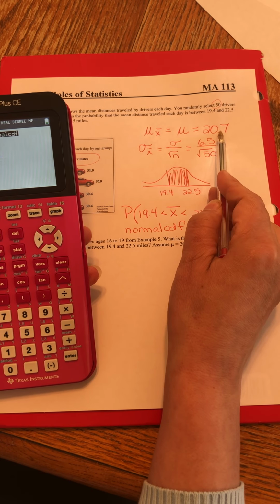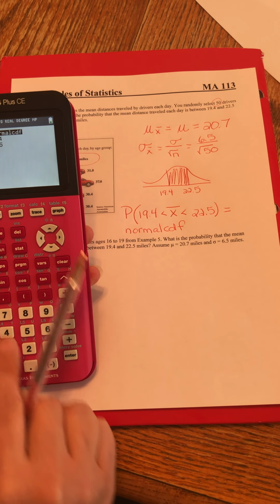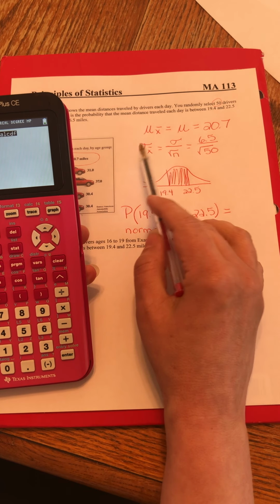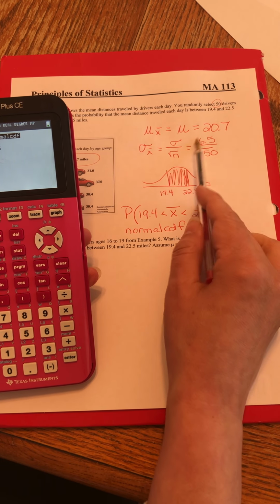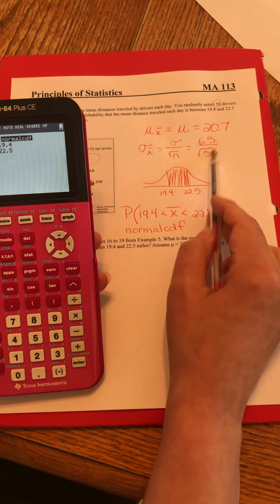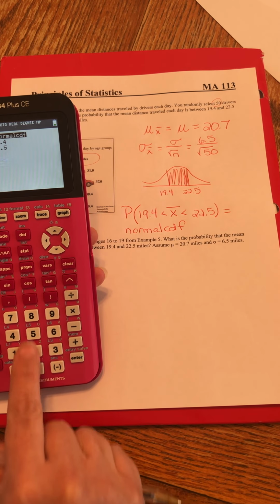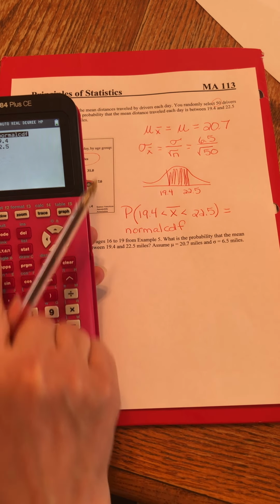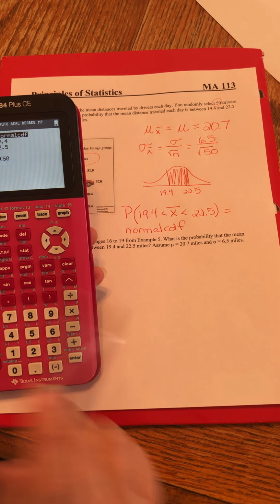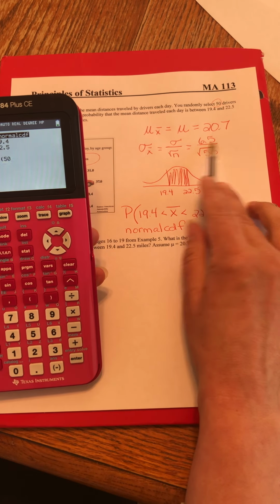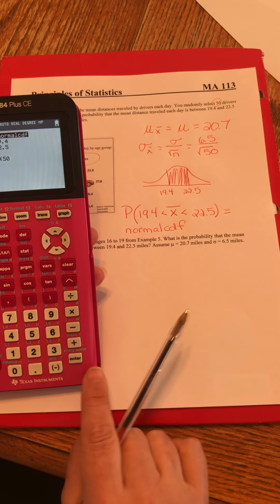Now, the mean, we're finding the mean of the group. The mean of the group is equal to the mean of the population, which is 20.7. The standard deviation of the group is this standard deviation right here, and you don't need to find this. Your calculator will do this for you. All you have to do is type in 6.5 divided by the square root of 50 and hit enter. It will find that for you. You don't need to divide that out and put some nasty, ugly decimal there.